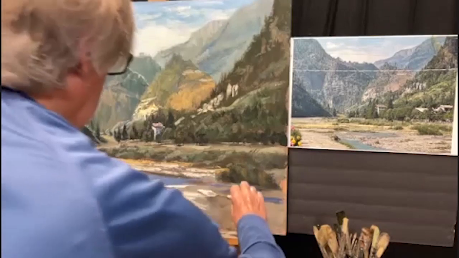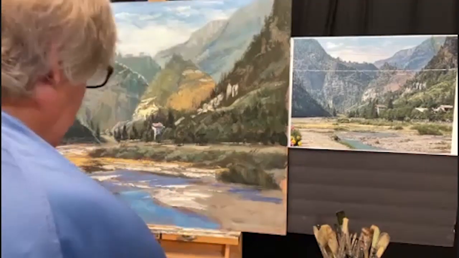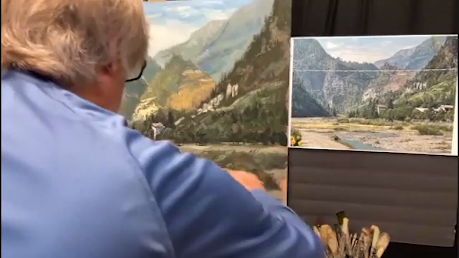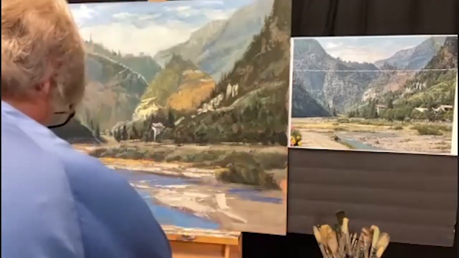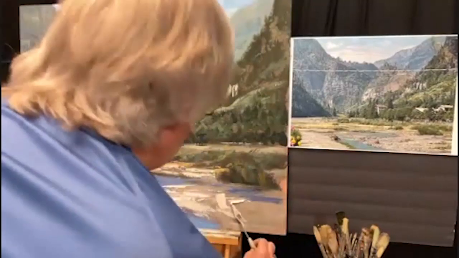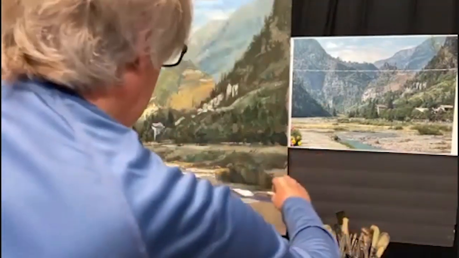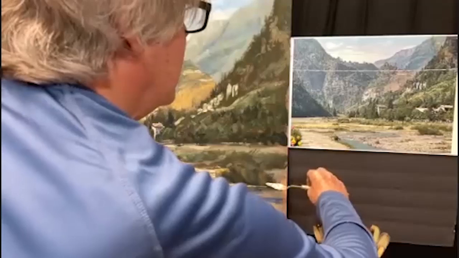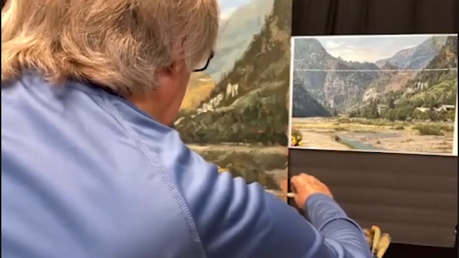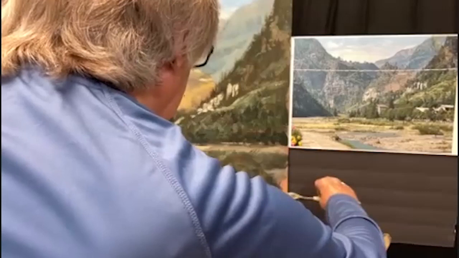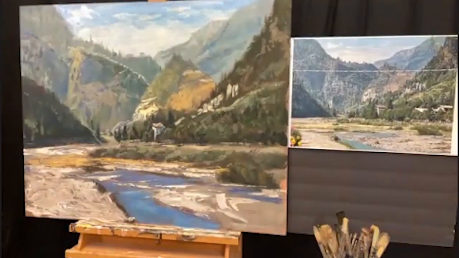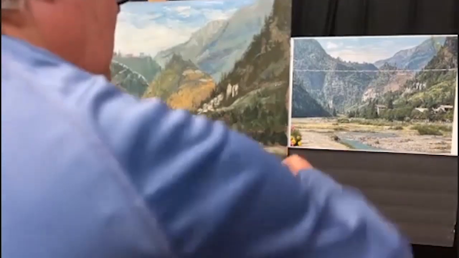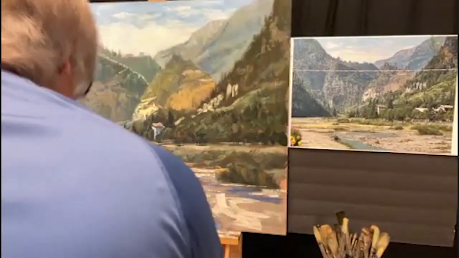So you want some of the underneath coming through. Yeah, absolutely. I want some because that's what gives the texture. Almost used up all that paint I mixed up.